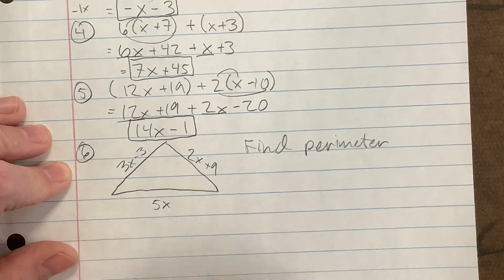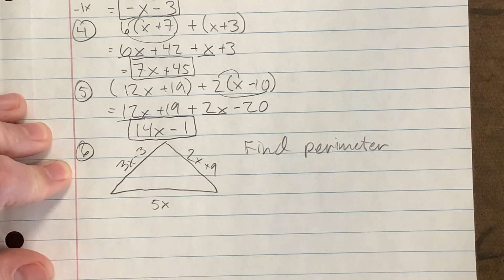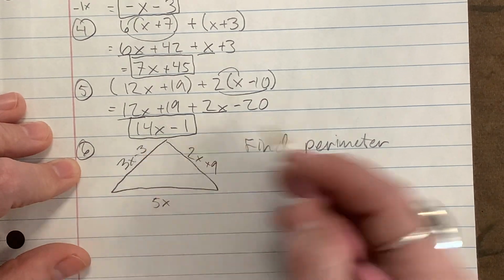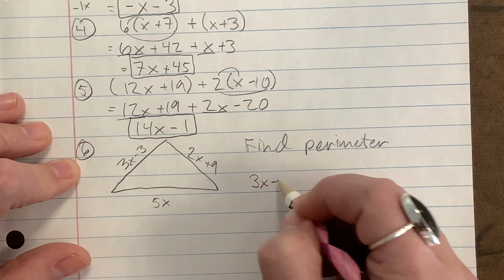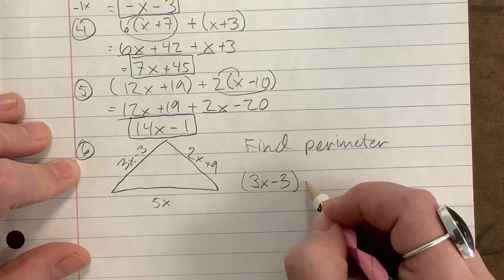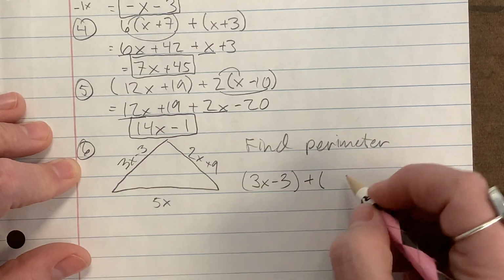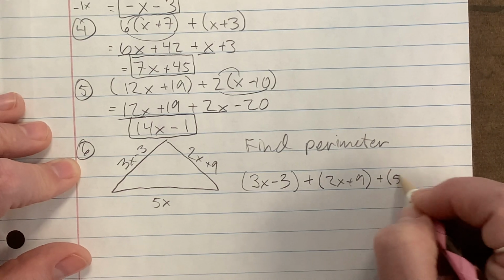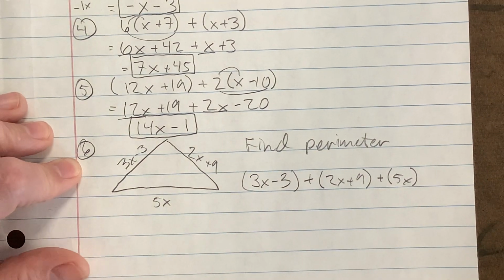Perimeter just means we're going to add up all of the sides, so we need to write them all down in addition. 3x minus 3 is the first one, plus 2x plus 9, plus 5x is the last one.